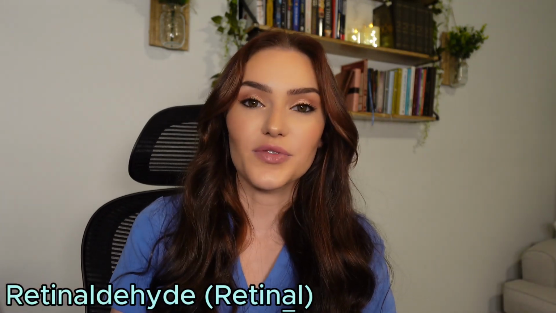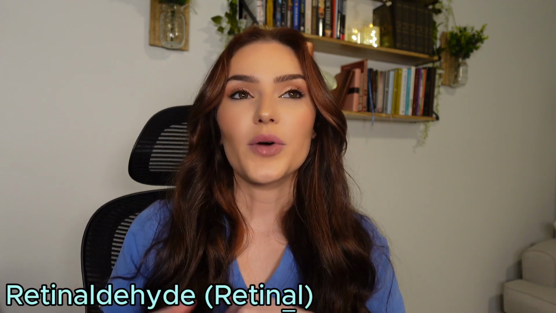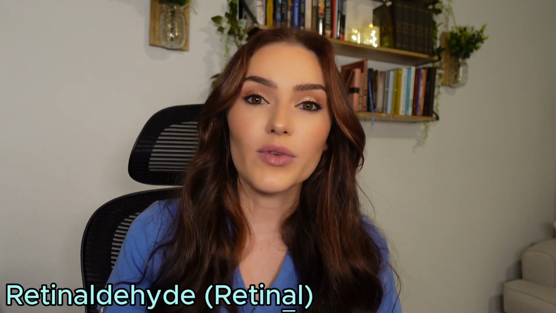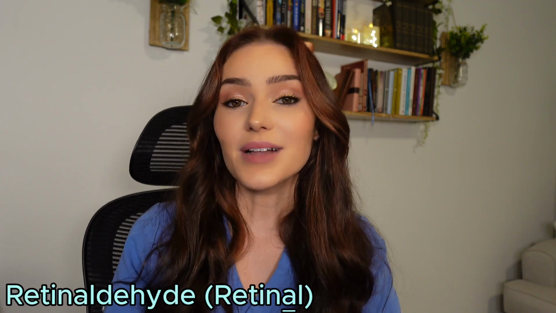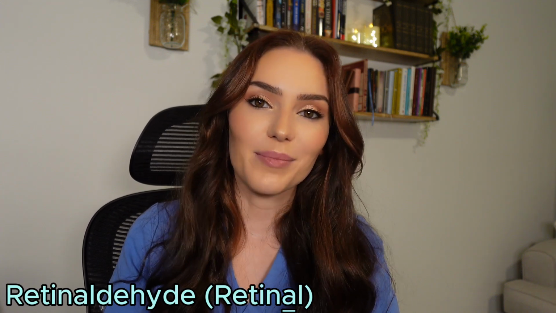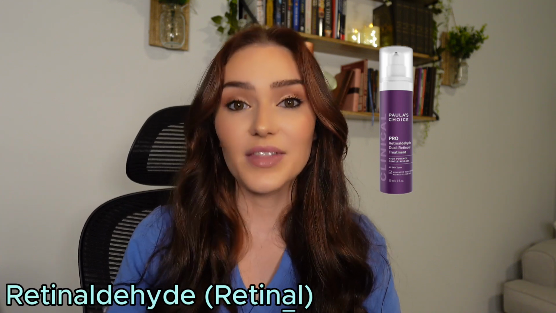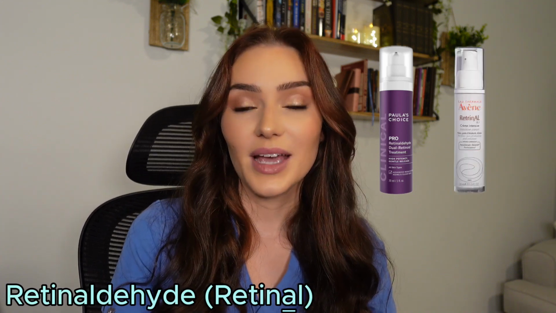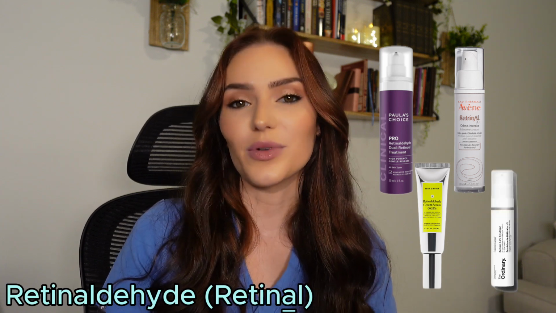Retinaldehyde is the oxidized form of retinol. Another name for this is retinal. Now, although it is more potent than retinol, retinaldehyde is a bit harder to stabilize in cosmetic products. But some great over-the-counter products that I recommend include the Paula's Choice Pro Retinaldehyde Serum, the Aven Retinal Cream, Naturium's Retinaldehyde Cream, and then the Ordinary's Retinal Emulsion.